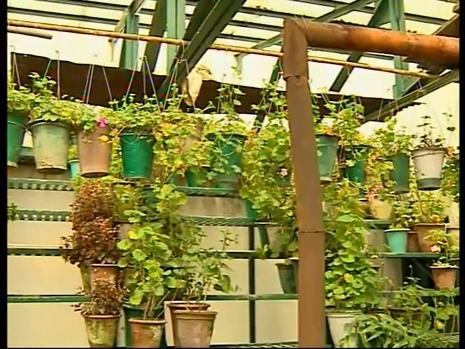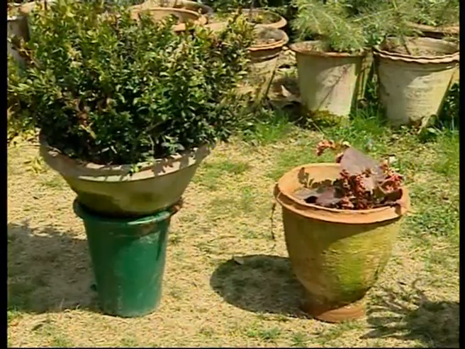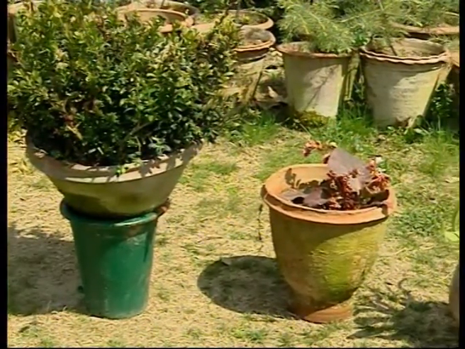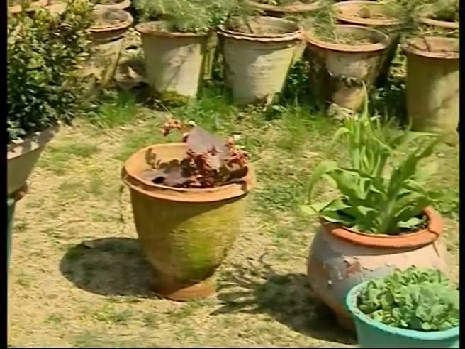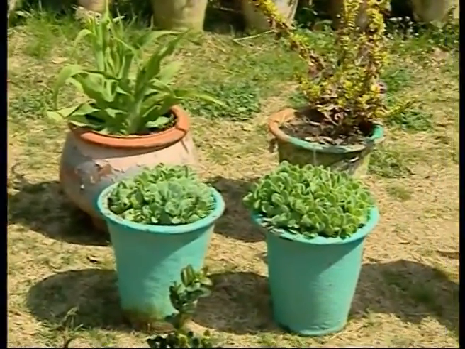Ordinarily, these pots can be constructed of any material. However, on the basis of the type of the plant that we cultivate as well as the purpose for which we cultivate them, we can actually use many different types.